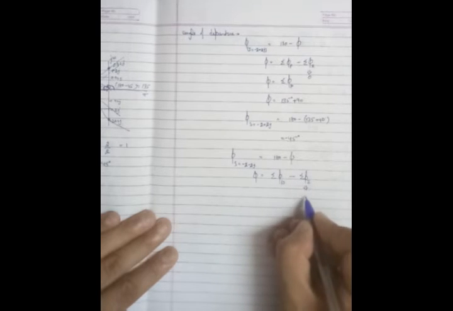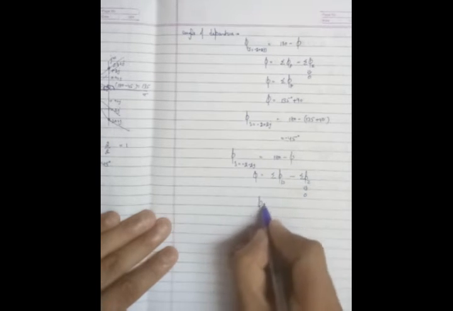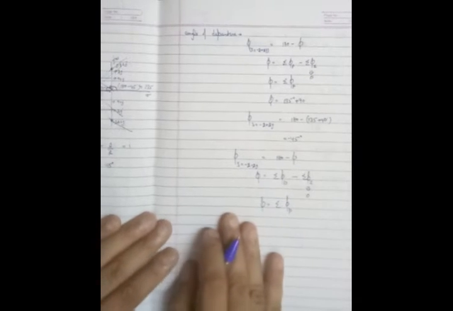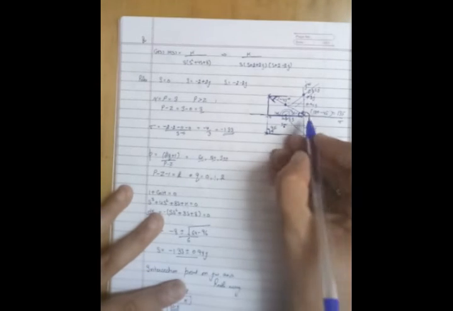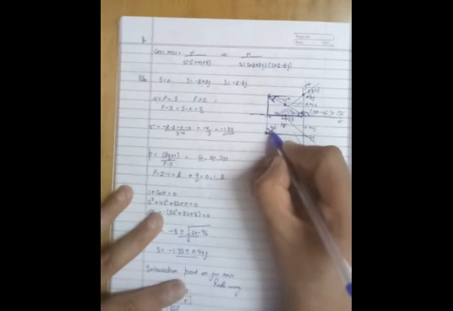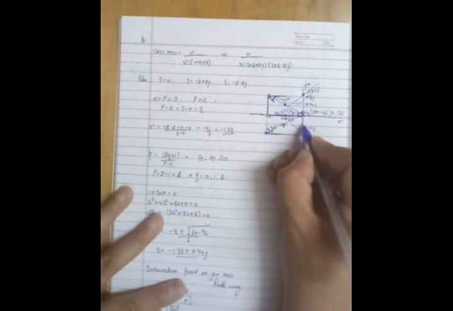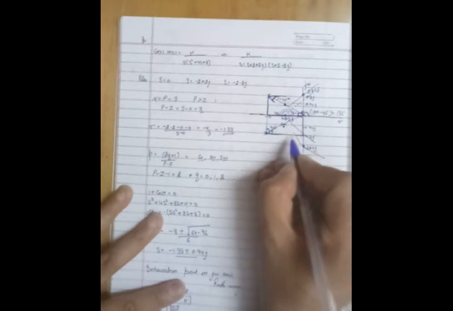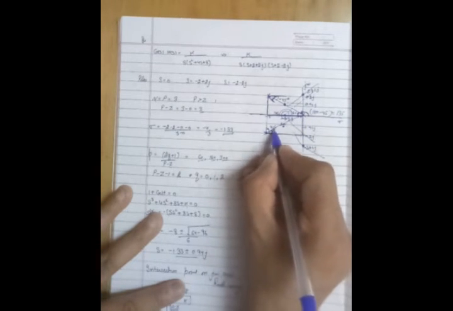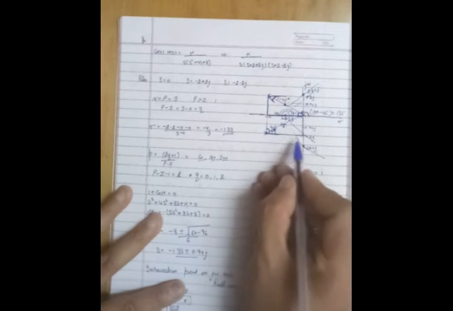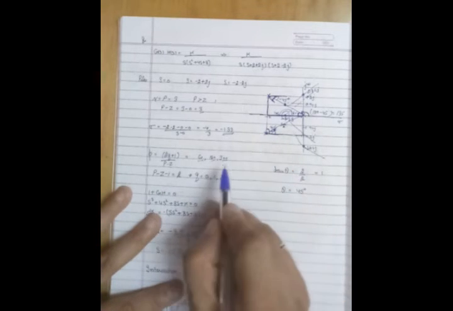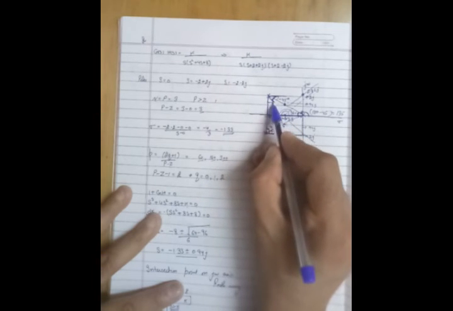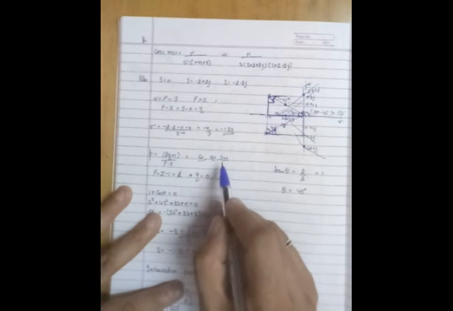In this case again it is equal to 0, and my phi is equal to phi p, and the angles are: this pole makes this angle, this angle with this in anti-clockwise, and this pole makes this angle which is 90 degree.